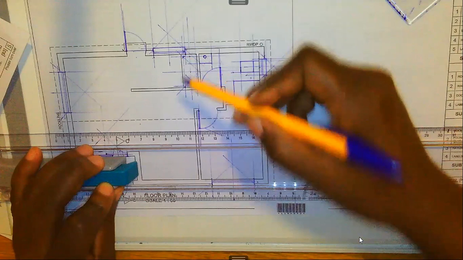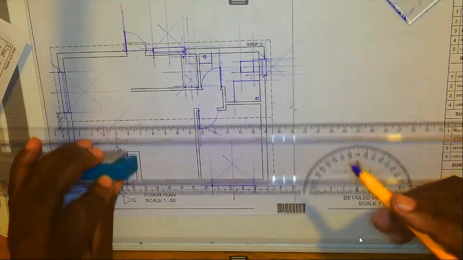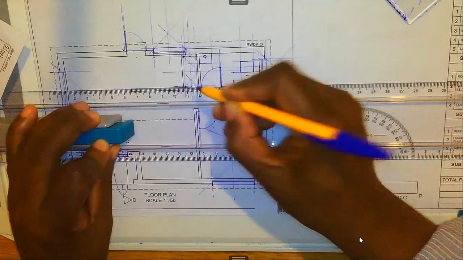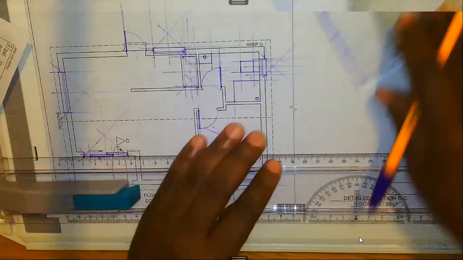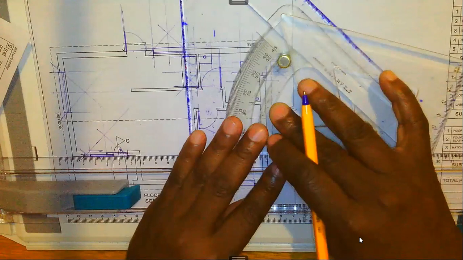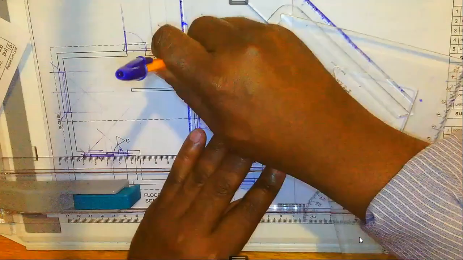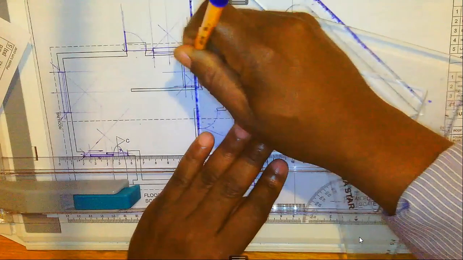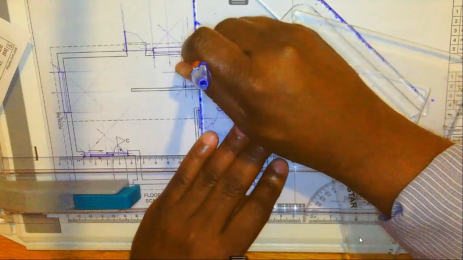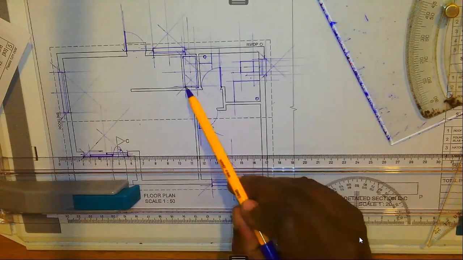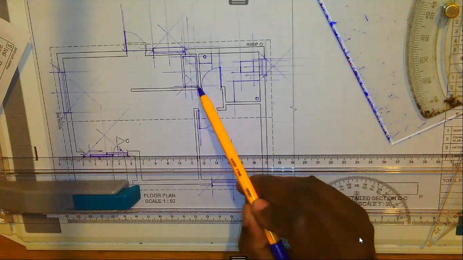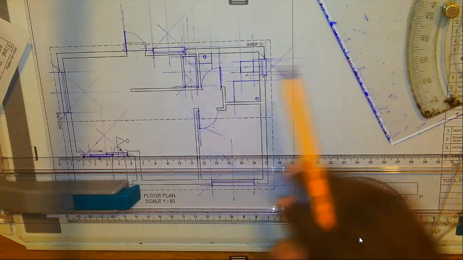So I can outline from here to there, from here to there, and from here to there. Basically, that is the frame of our sink. So from this point to that point, from here to there, and from here to there, that is the frame of our sink.